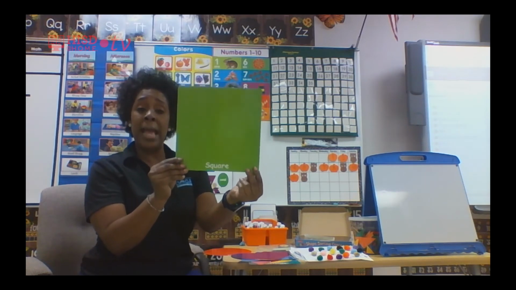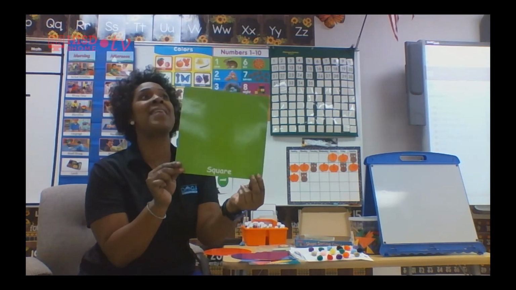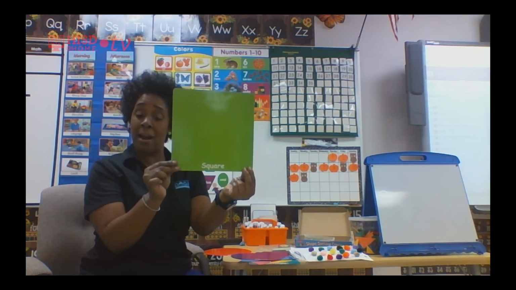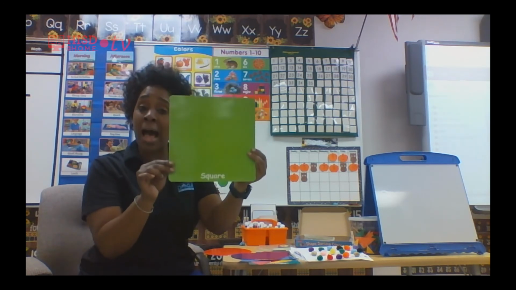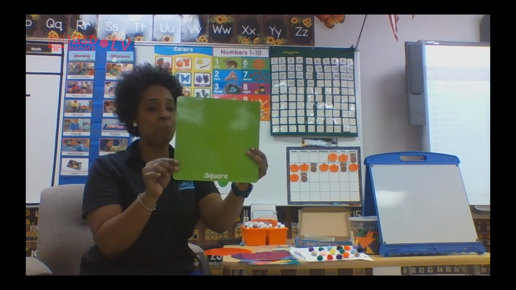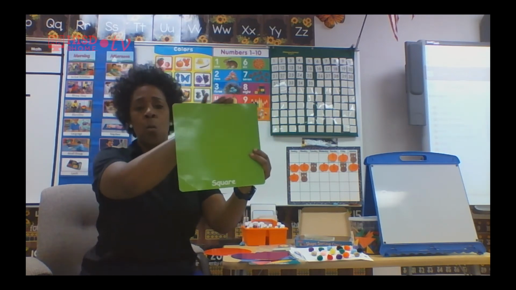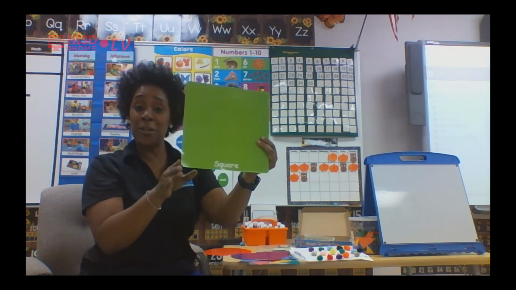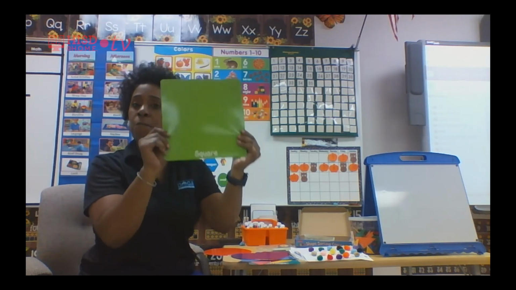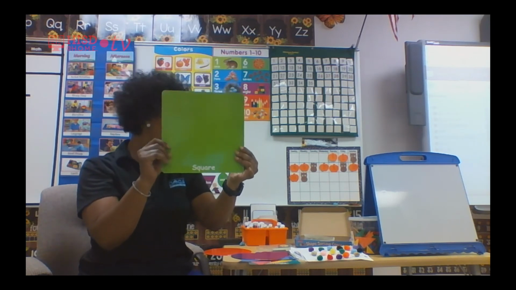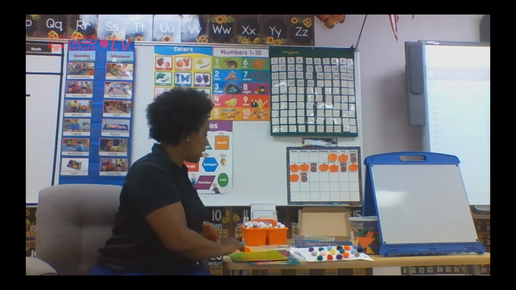Okay, let's look at this shape. This shape is a square. Yes, a square. And a square, all the sides are the same size. Let's count them. Remember, we're doing counting. 1, 2, 3, 4. 4 sides on our square. Yes. Let's look at another shape.